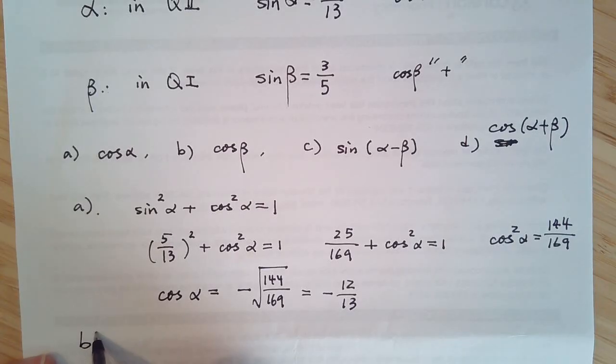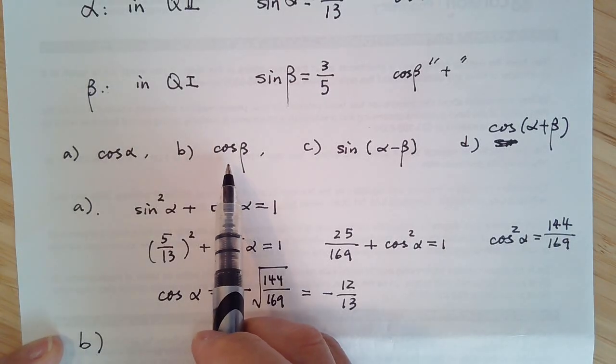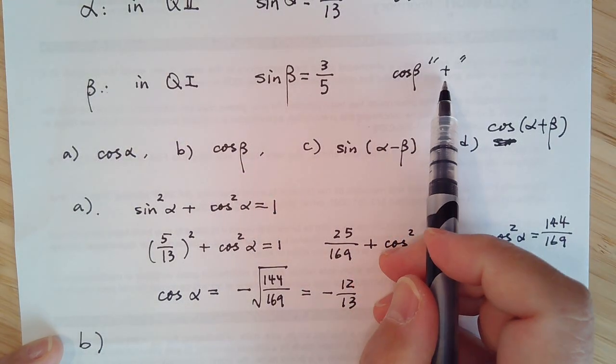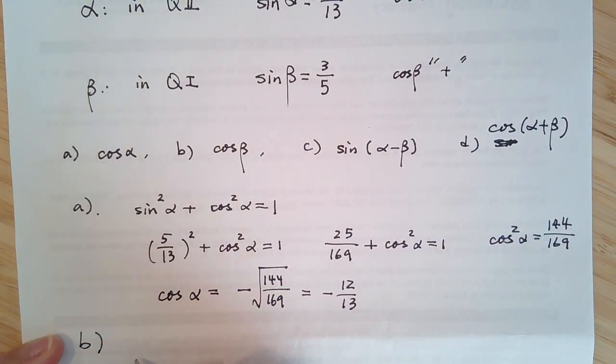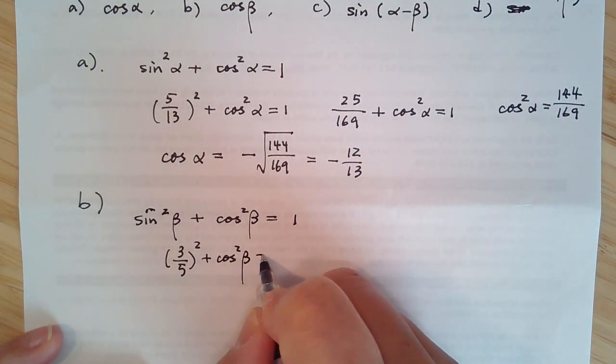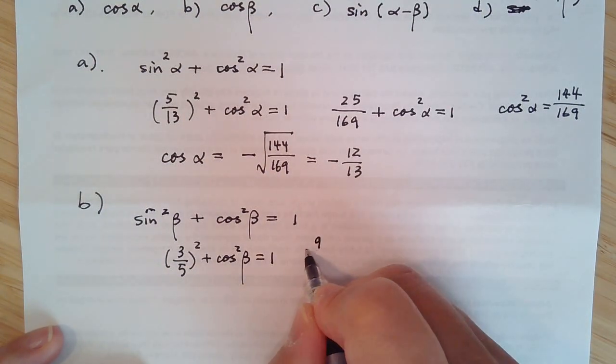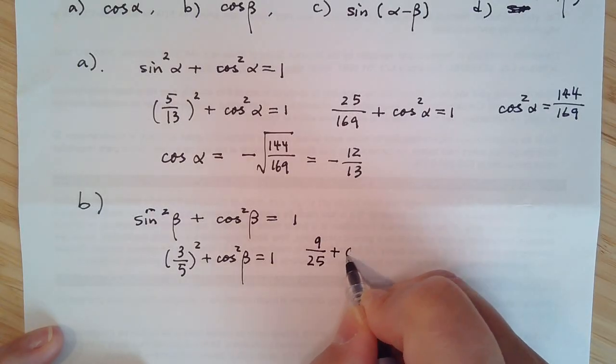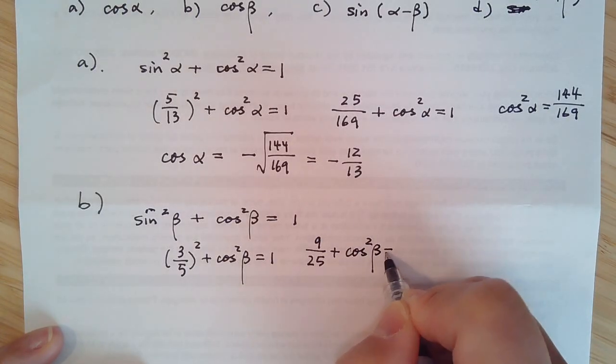And B is going to be very similar because I'm looking for cosine beta, and I know cosine beta is going to be positive. I know sine, so sine squared beta plus cosine squared beta equals 1. The sine squared beta is 3 over 5 squared, so 9 over 25 plus cosine squared beta equals 1.